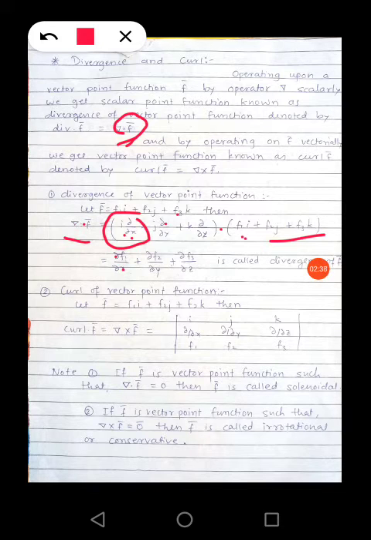Similarly, j into dou by dou y into f2 j gives dou f2 by dou y, and dou f3 by dou z. The sum is called the divergence of the vector point function f bar.